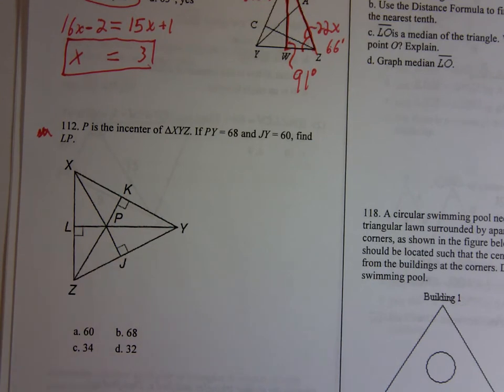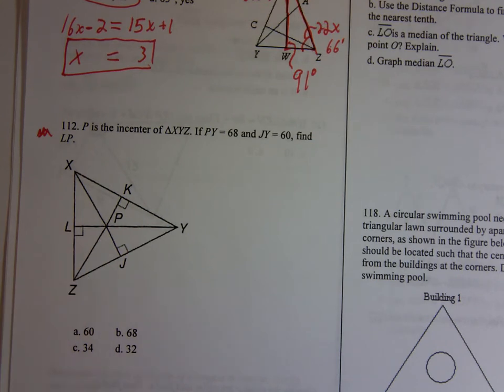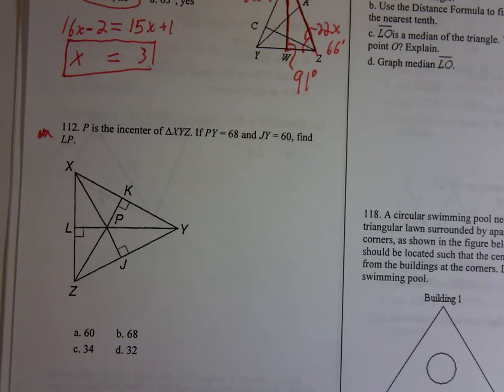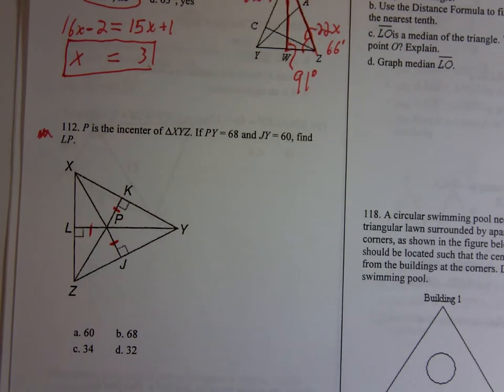So if that's the case, what would PK, PJ, and PL be on that circle? What would you call those things on the circle? Radius. It'd be the radius, right? Those would all be the radii of our circle. So they're all congruent then. That's the big thing you have to remember with incenters, is that those segments are all the same length.